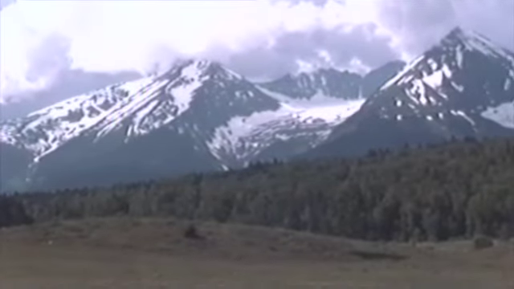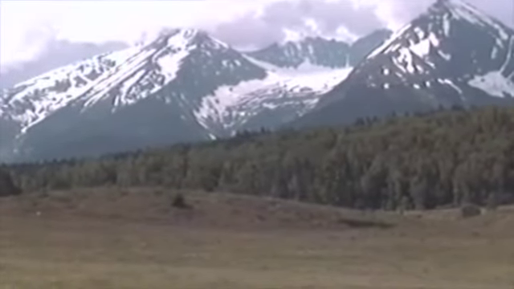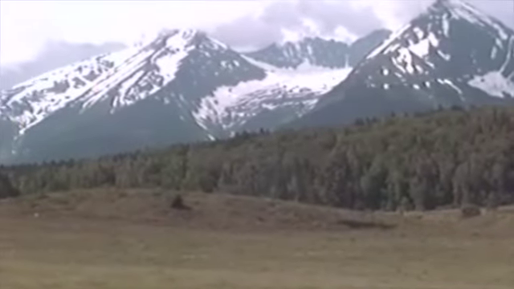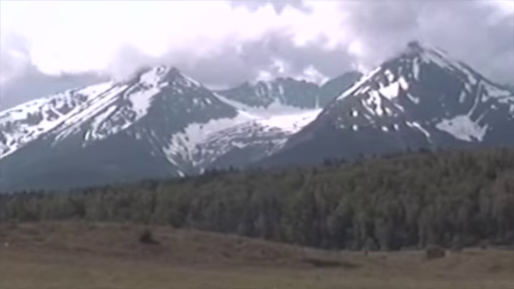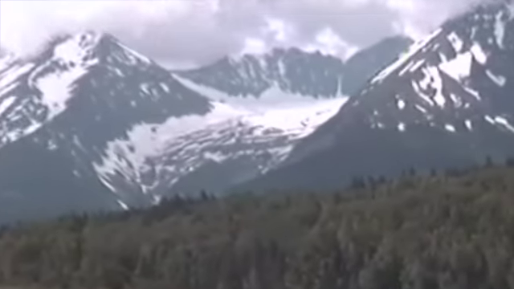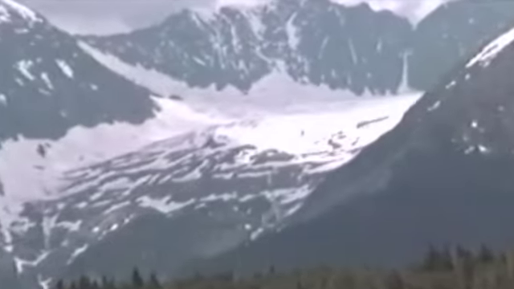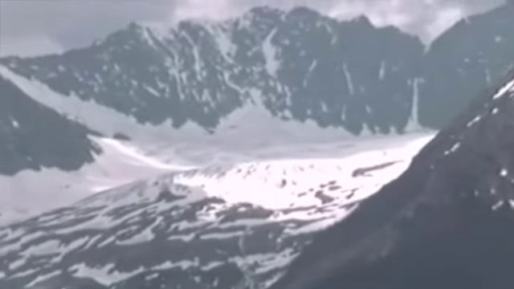This is taken just north of Smithers, British Columbia, which is just south of Hazelton, probably 35 miles. This is referred to as Glacier Gulch, for the obvious reason that way up at the top, glacier.